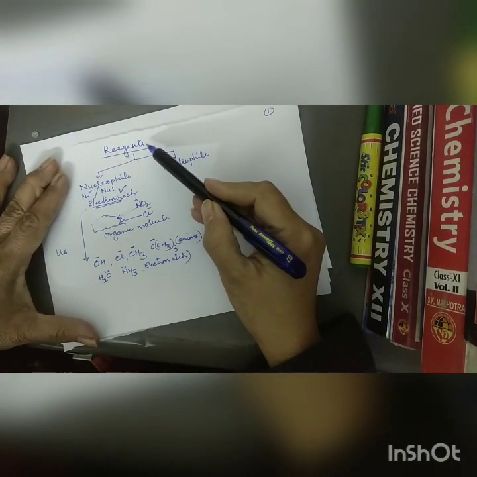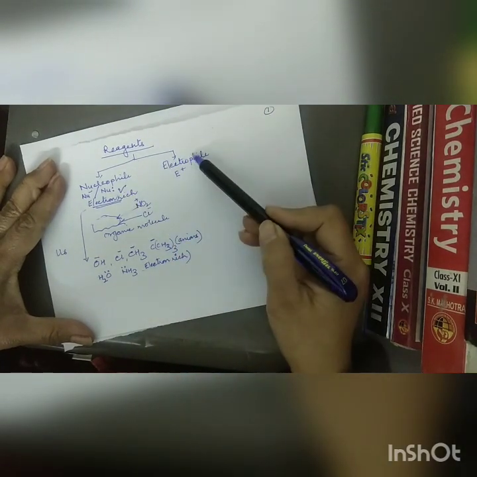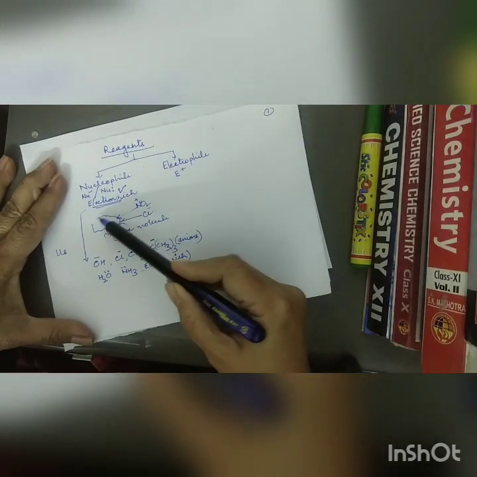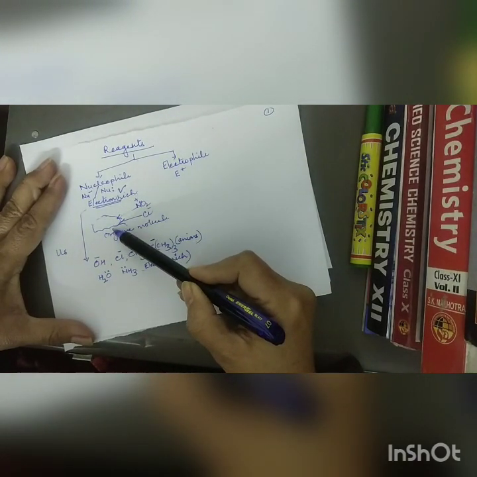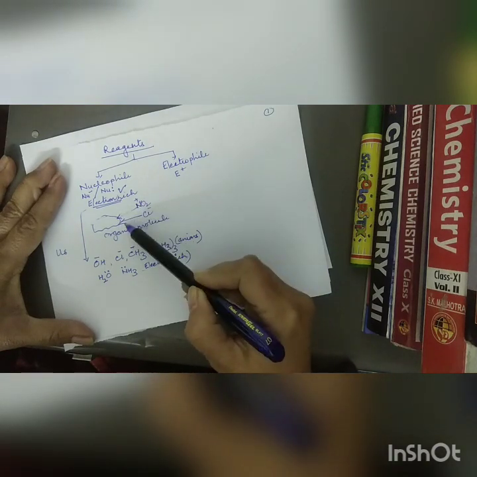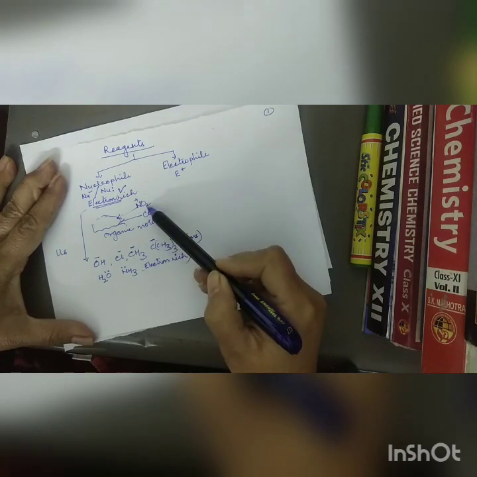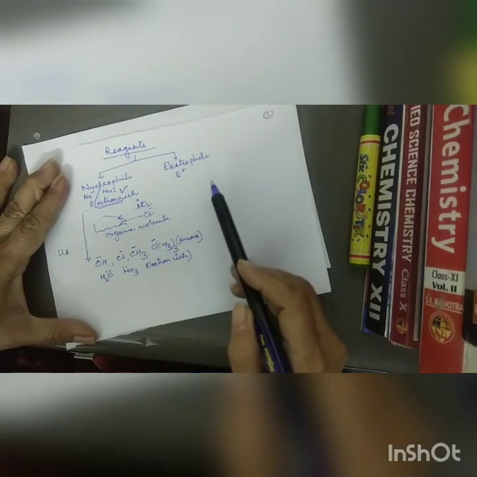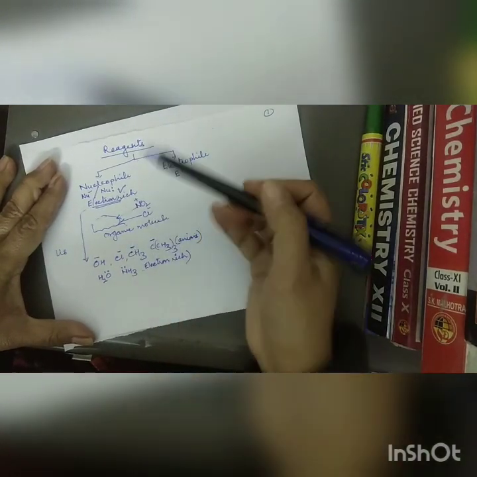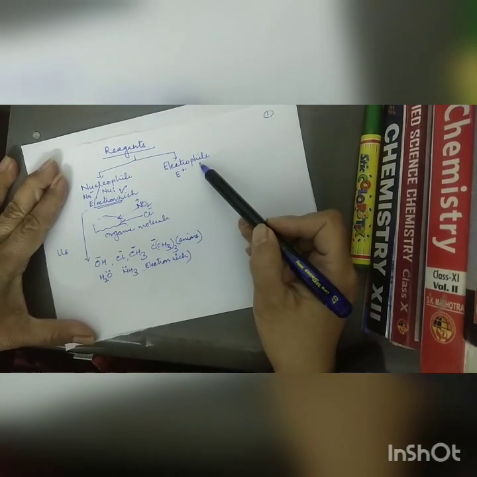Reagents used in organic chemistry are of two types, nucleophile and electrophile. What is a reagent? When an organic molecule, the substrate, is attacked by a molecule smaller in size, having a charge, then the molecule which is attacking it is called a reagent. And the organic molecule is called a substrate. So now, the reagents are of two types, nucleophile and electrophile.